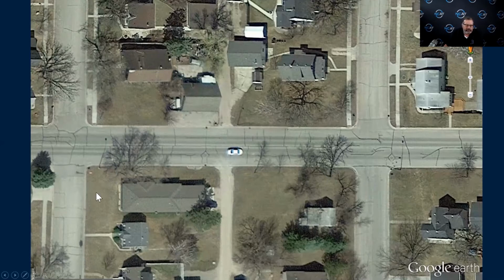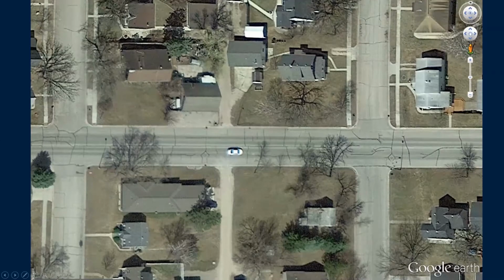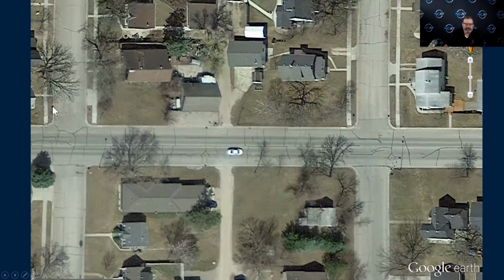What is this right here? This is the object, that's the shadow. Stop sign. Yep. And you notice you see the stop sign here. There's another one on this side over here.